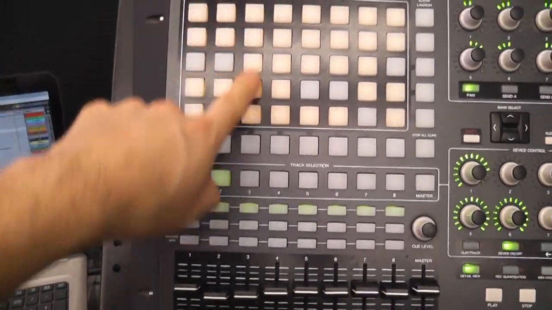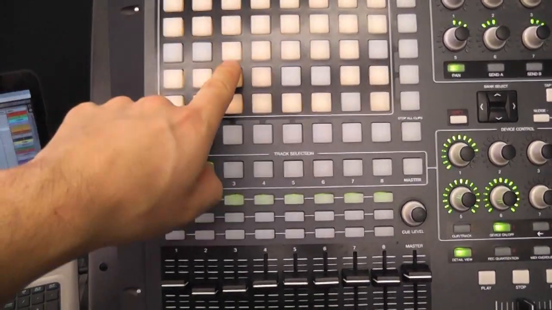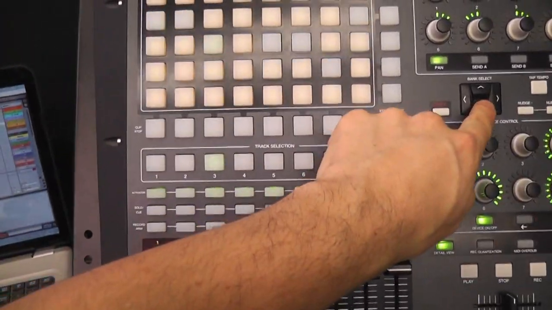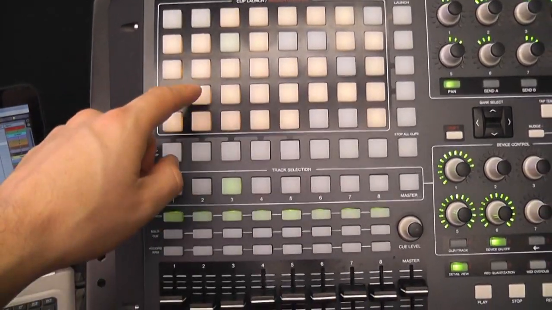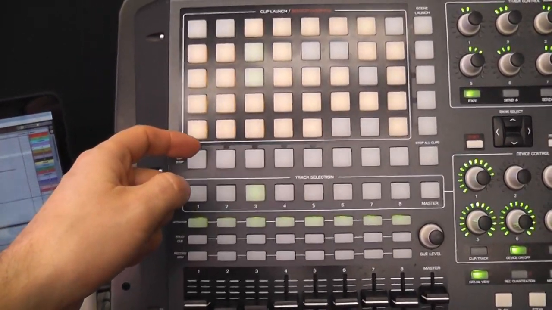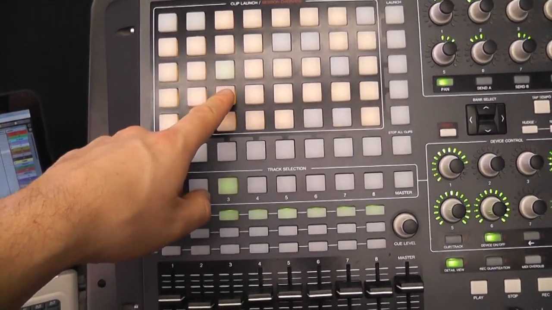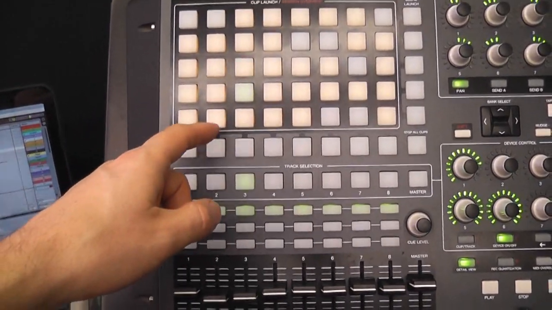All right. On the third row, I usually place additional percussion loops, something like this. There's some beatboxing going on here.